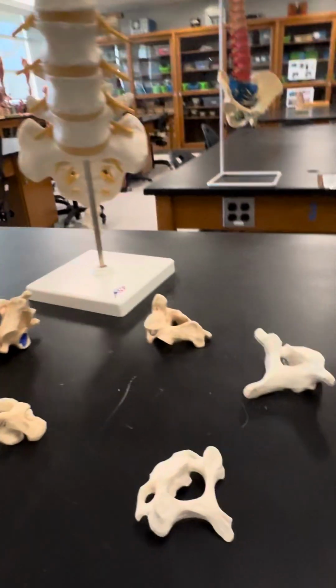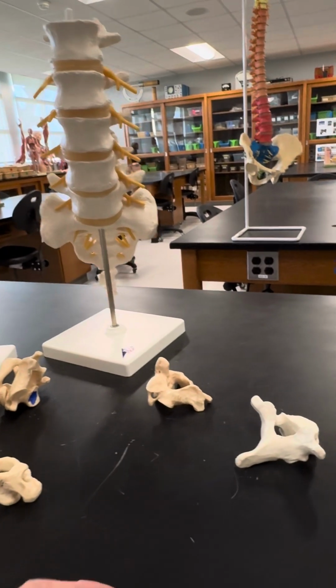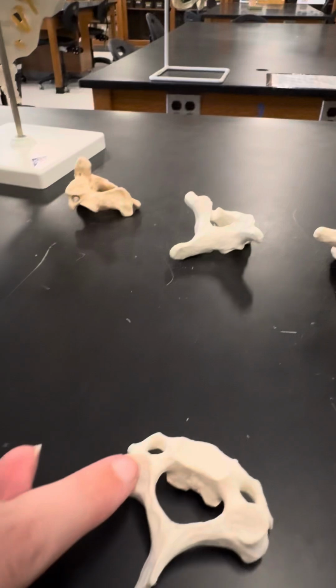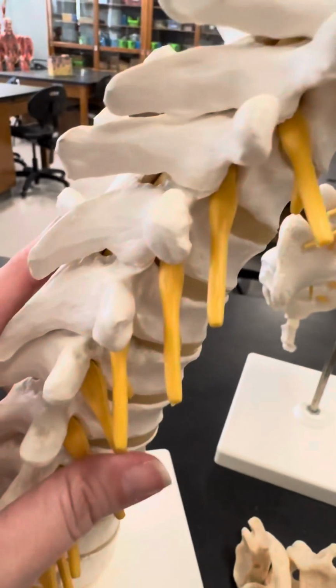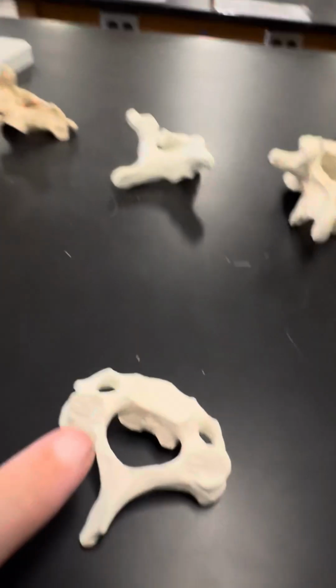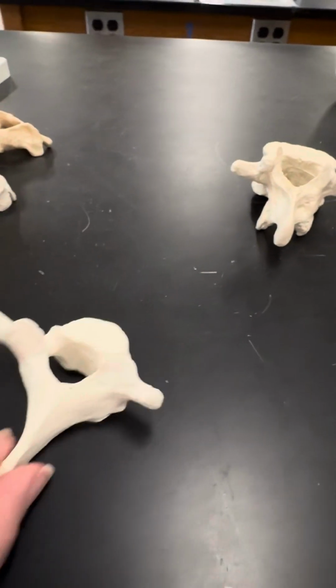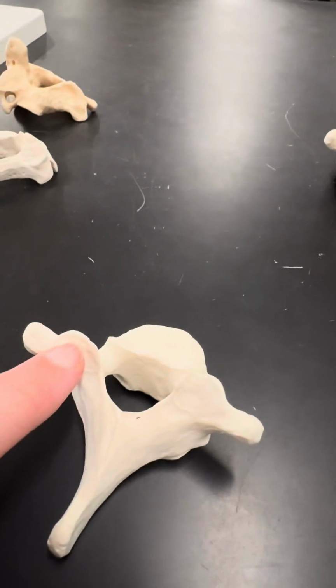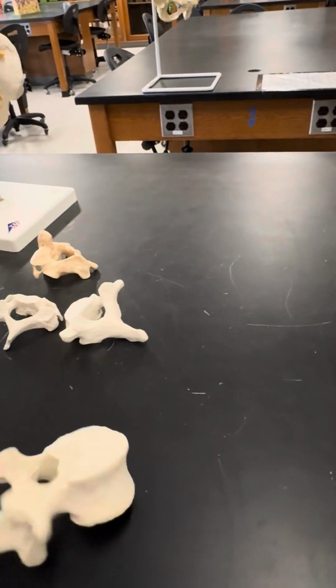And then finally, you will see that we have superior articular processes. And this is where one vertebra will articulate with the next, right? So you can see that here, how you have one that will sit right on top of the other at the superior articular process. Okay, we see that here as well. And here.